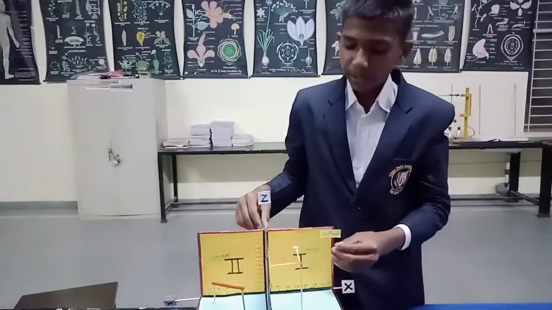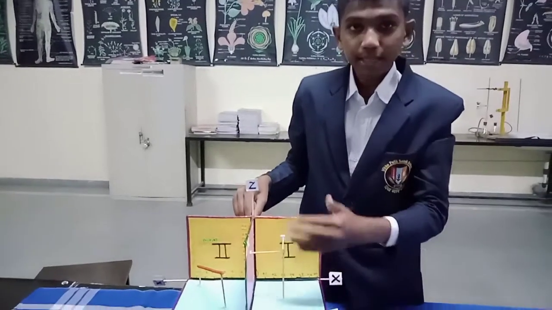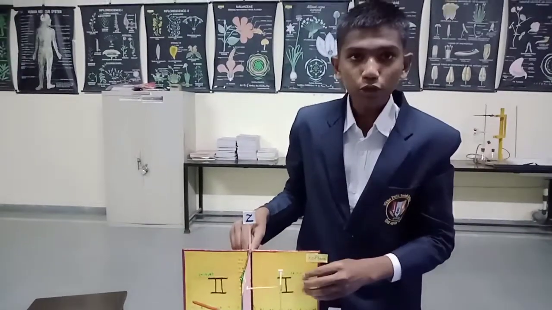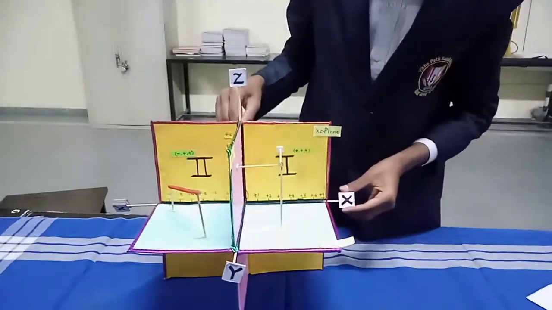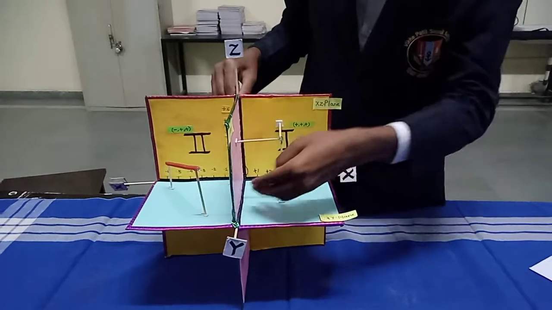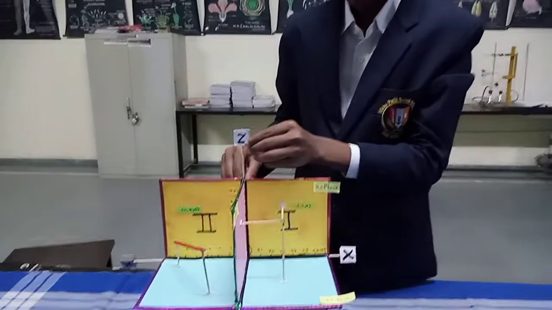Now the second concept related to this model is axes and planes. When we arrange three planes in such a manner that they are perpendicular to each other, three different axes are formed. The horizontal one is called the x-axis, as is mentioned here. The second horizontal is called the y-axis, and the vertical one is called the z-axis.